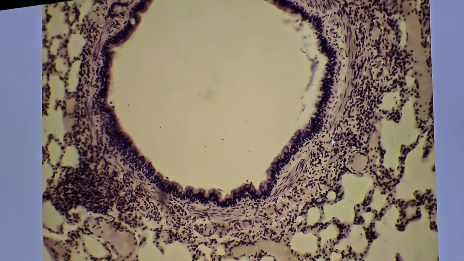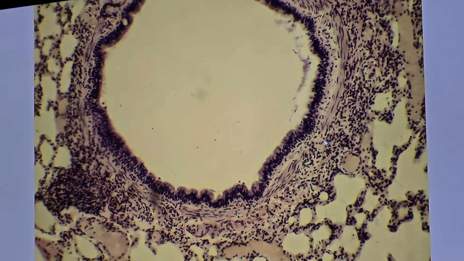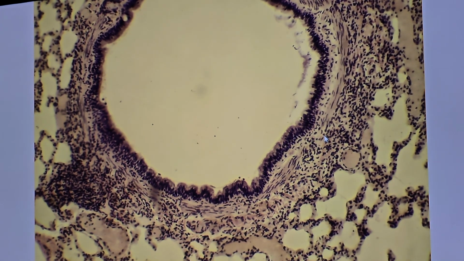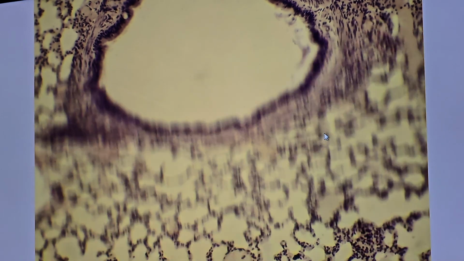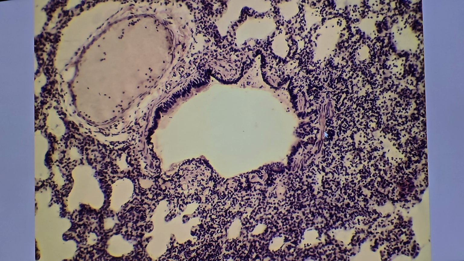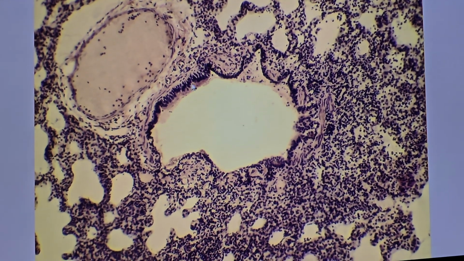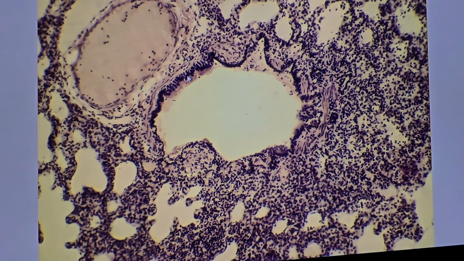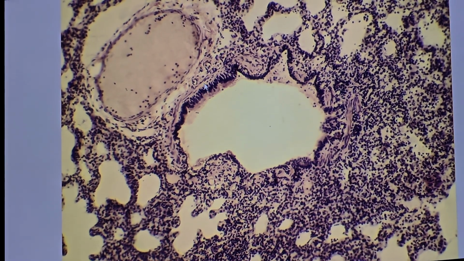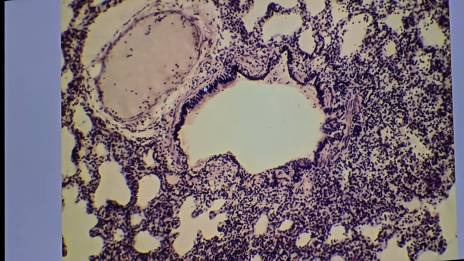Okay? So you distinguish bronchus from bronchiole by the presence or absence of cartilage and glands. This is pseudostratified columnar epithelium, lamina propria with smooth muscle fibers. This is the wall of bronchiole.